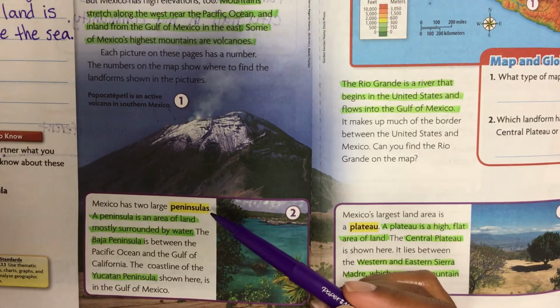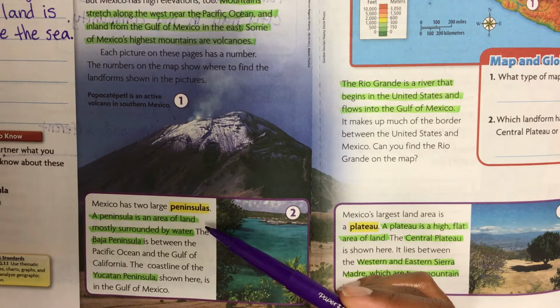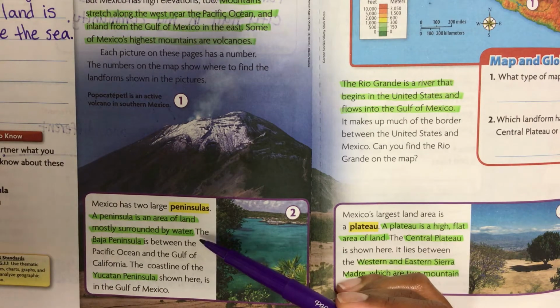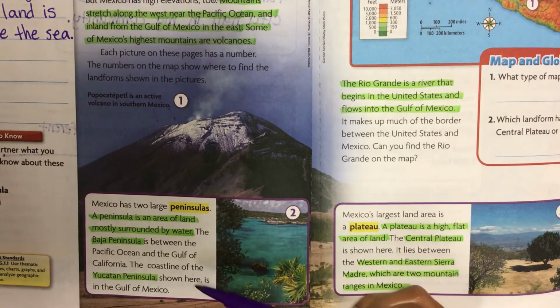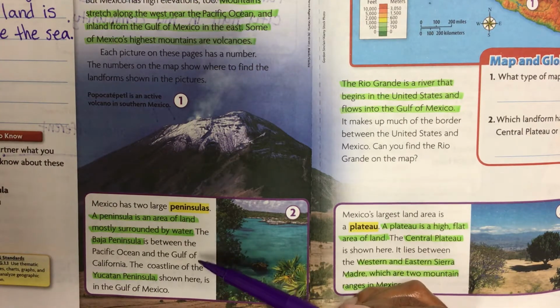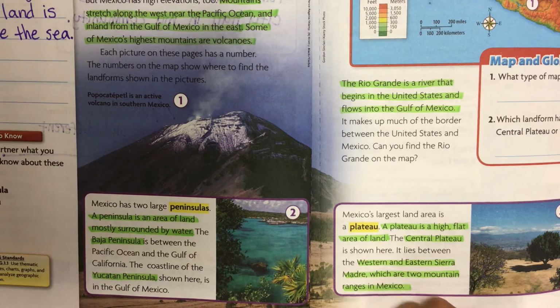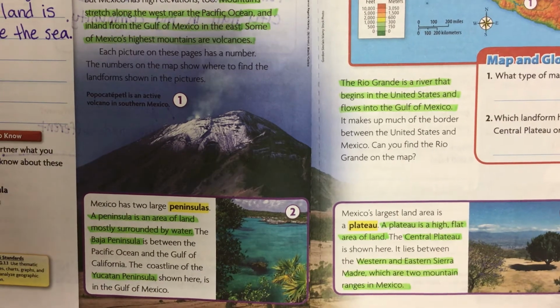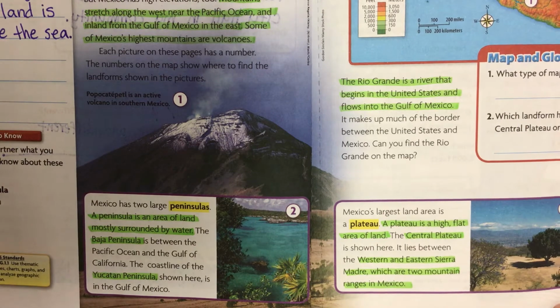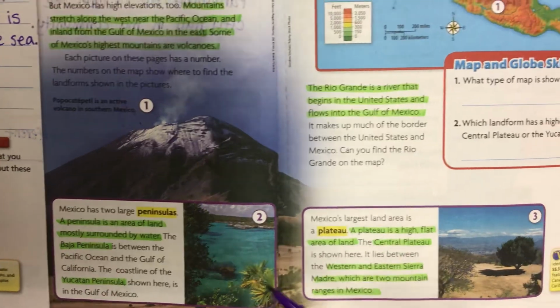Mexico has two large peninsulas. A peninsula is an area of land mostly surrounded by water. The Baja Peninsula is between the Pacific Ocean and the Gulf of California. The coastline of the Yucatan Peninsula, shown here, is in the Gulf of Mexico.